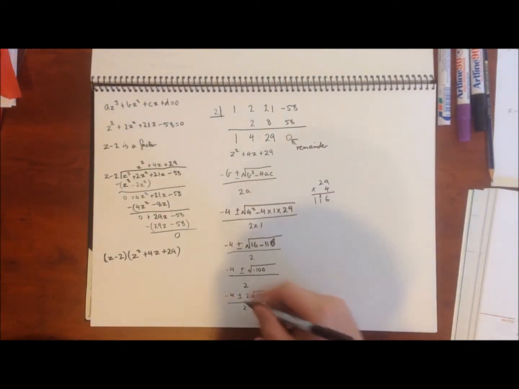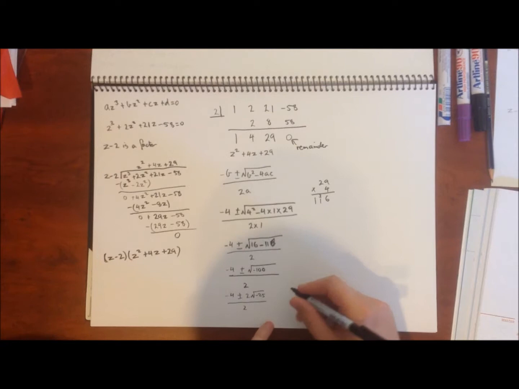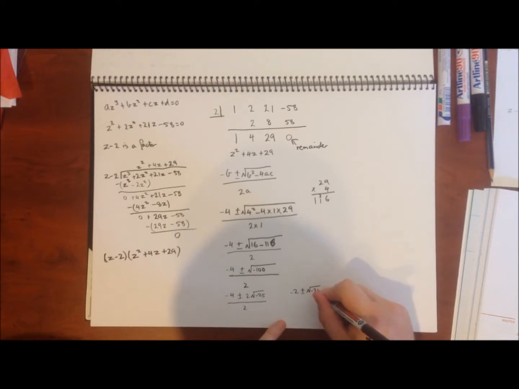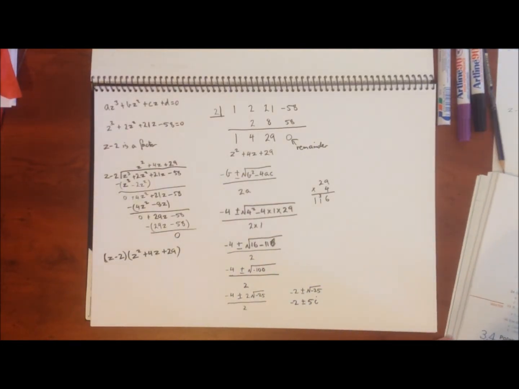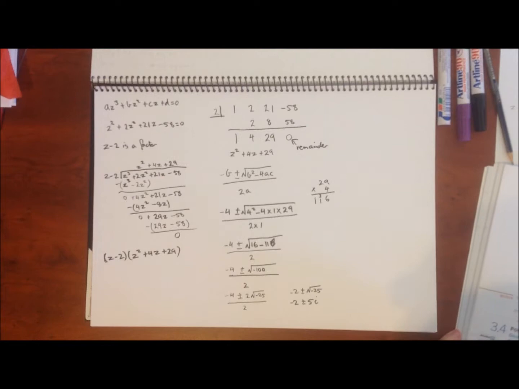Okay, and then we can divide by our 2's for a start. So we're at -2 plus or minus root of -25. So -2 plus or minus 5i. Okay, which is what we end up with as our answer.